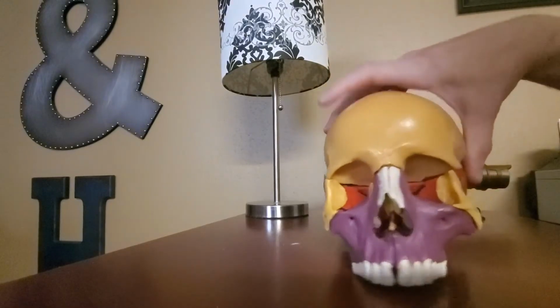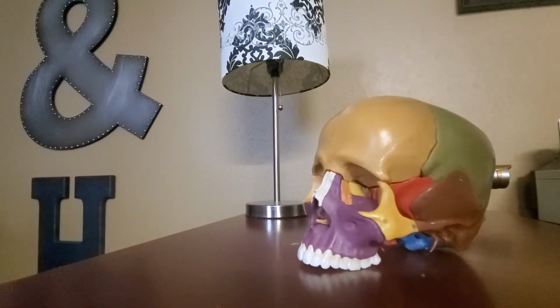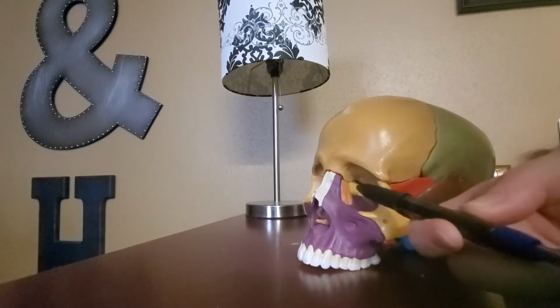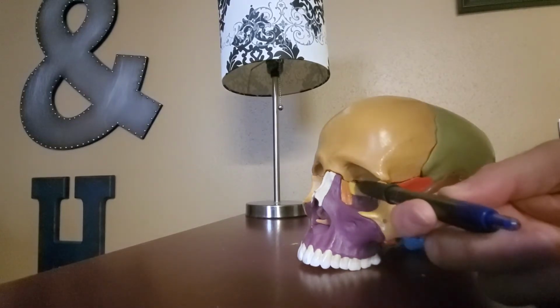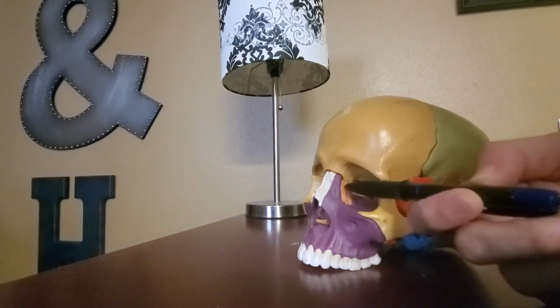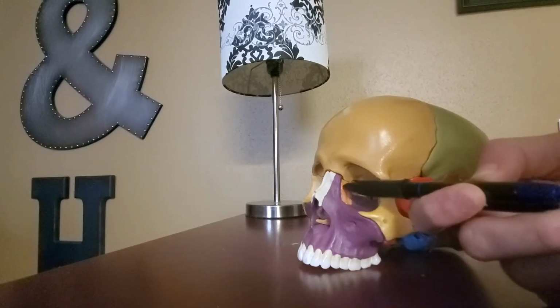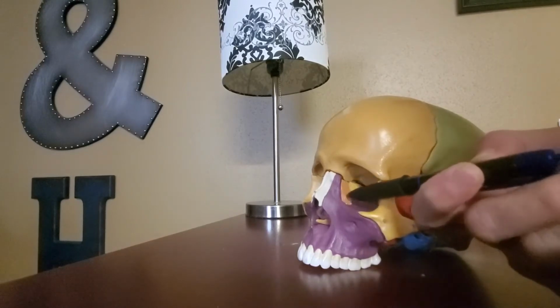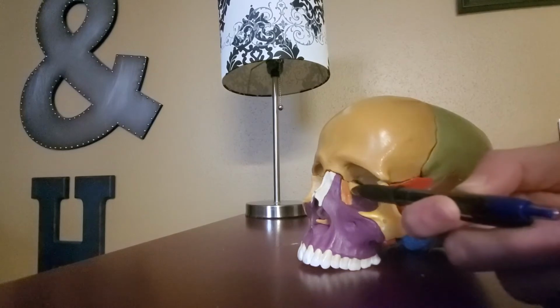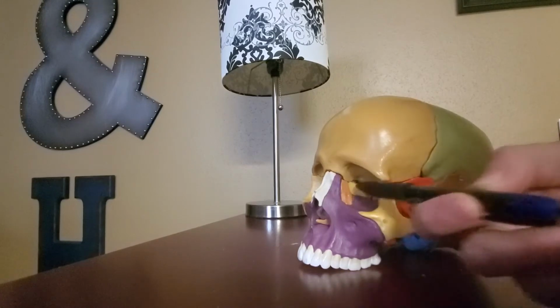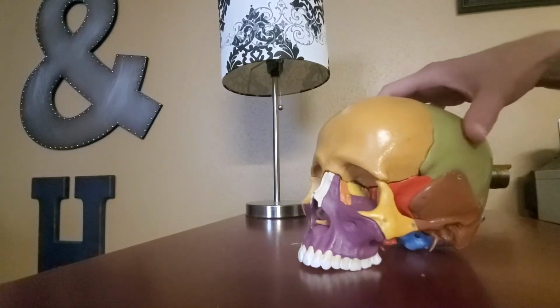If I turn the skull like this again, we can visualize that ethmoid bone just barely through the eye socket or the orbit right here. Not to be mistaken with this bone here that's orange. If you remember, this is going to be that lacrimal bone, but right behind it is where that ethmoid bone is going to be. And that would be our cranial bones.